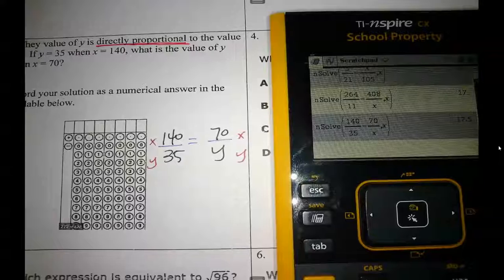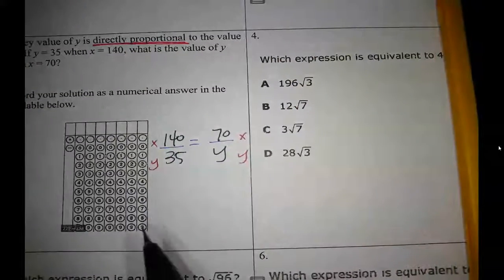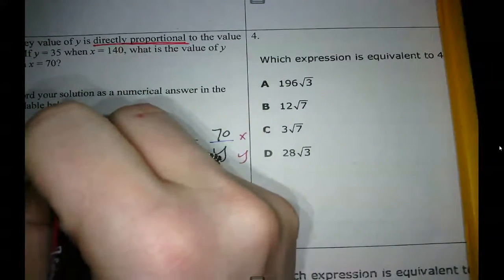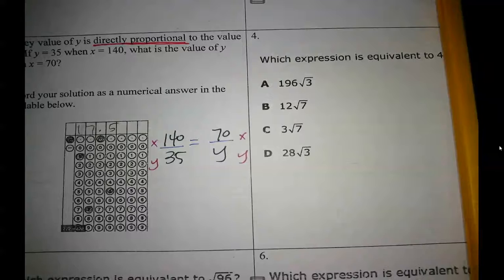So if we're taking the test on the computer, then you'll just enter in 17.5. It's positive 17.5. You won't have bubbles to fill in like this. You'll just be typing in 17.5.